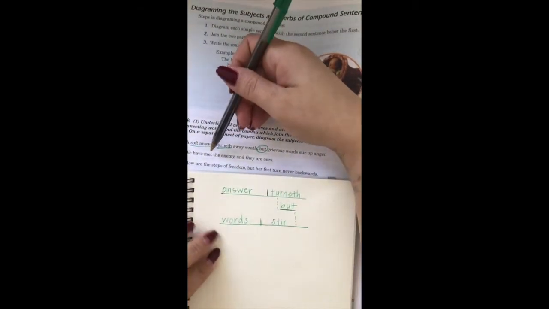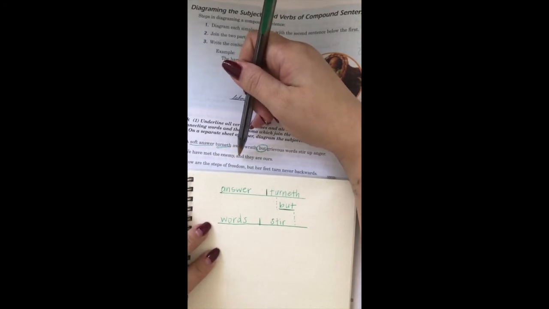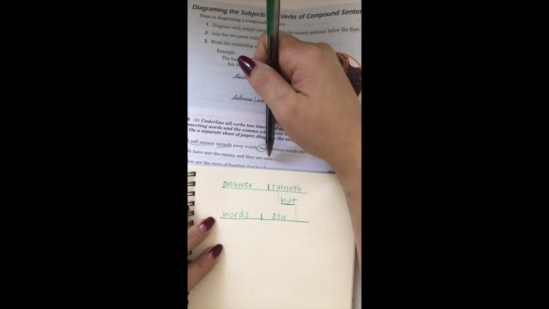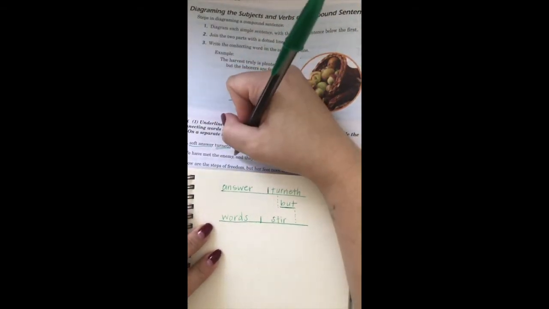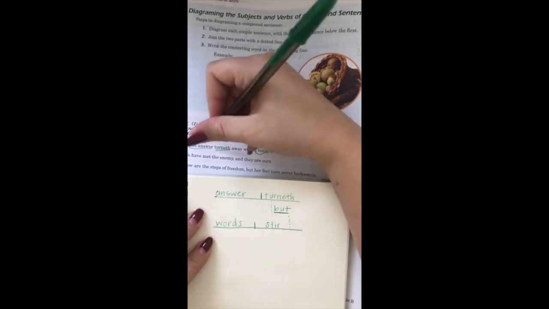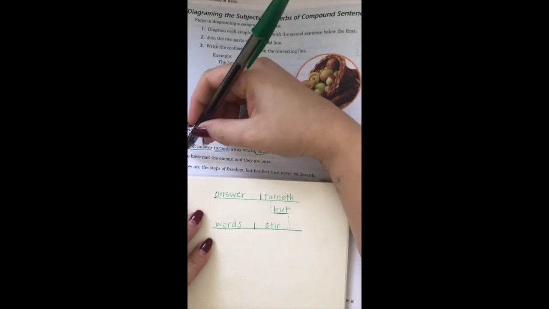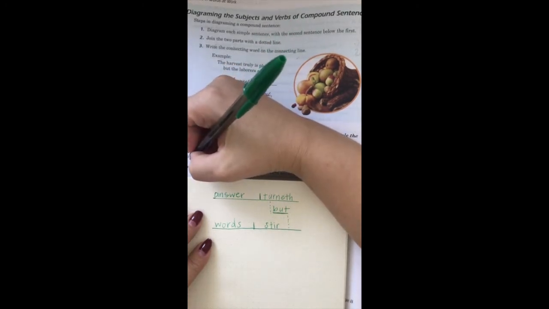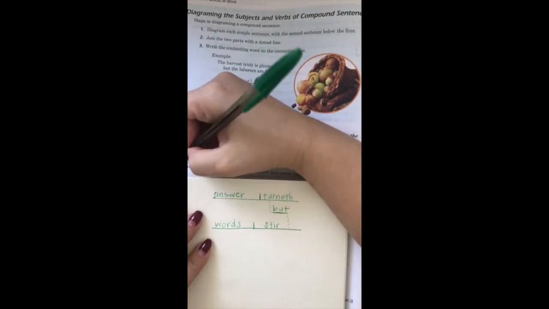We have met the enemy, comma, and they are ours. So here we have our connecting word and comma. So we know it's a compound sentence. What we're going to do is find the subject and verb of our first. So here we have met. Our subject is we.